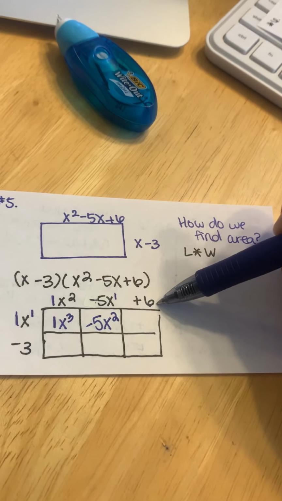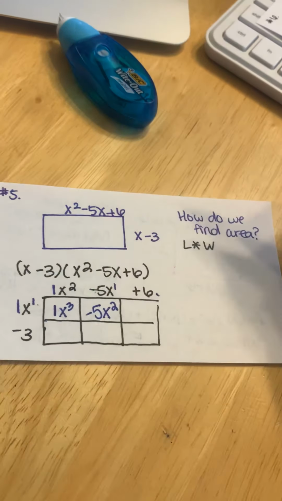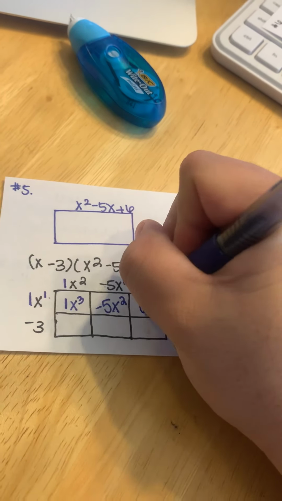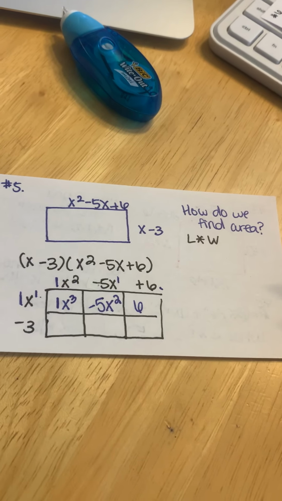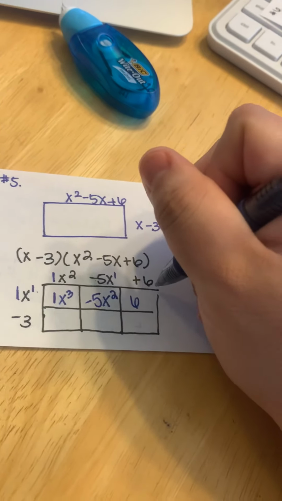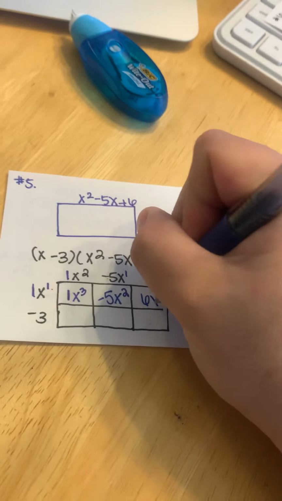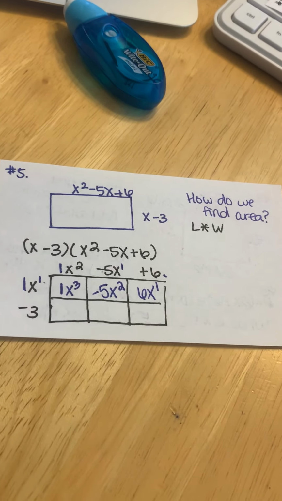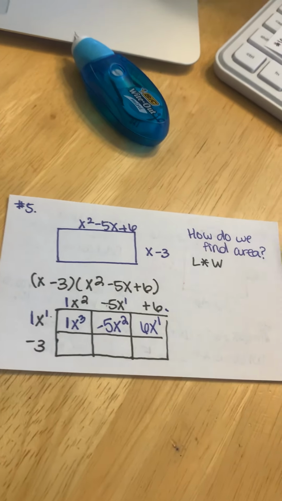You look at the top, I have 6. On the left, I have 1. So 1 times 6 is 6. And how many x's will that box have? I don't have any on the top, but I do have 1 on the left. So it'll be x to the 1. Do the exact same thing with the next boxes.